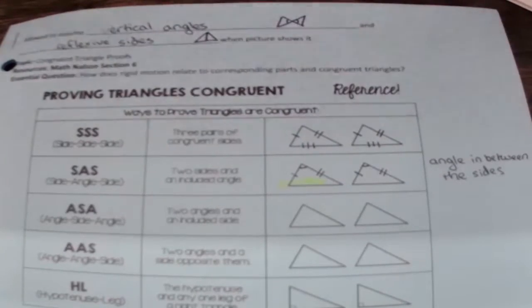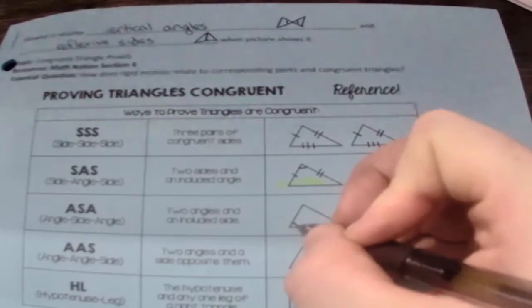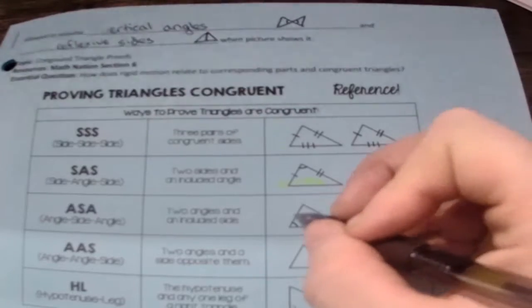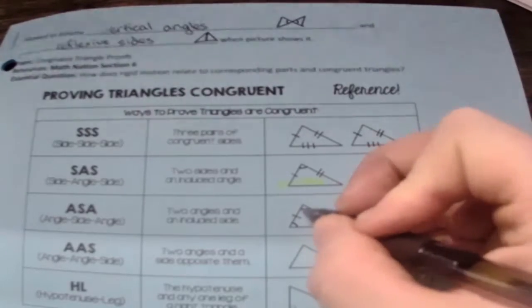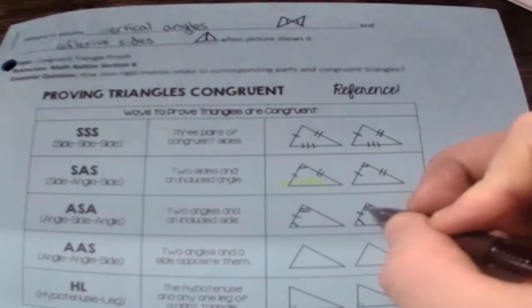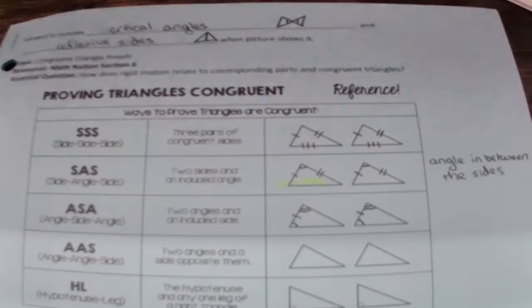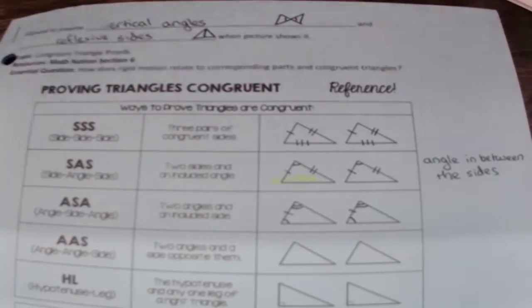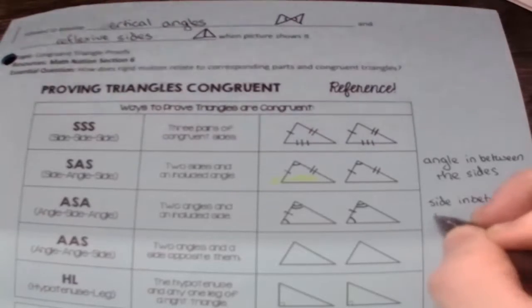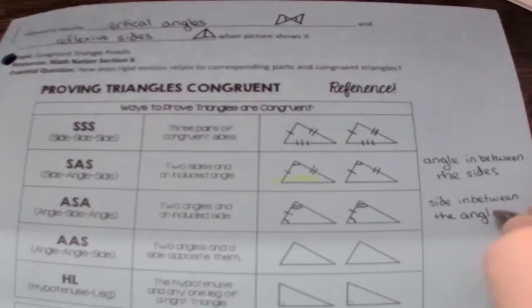All right, so the saga continues. We are on page 1 again. Now, we have angle, side, angle. So you would have an angle being congruent, a side being congruent, and another angle. So with this one, just keep in mind that the side is going to be in between the angles. So this one is the opposite of what we had for side, angle, side. The side is in between the angles whenever you have ASA.